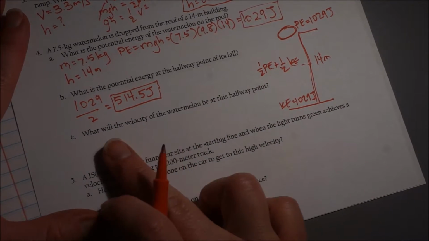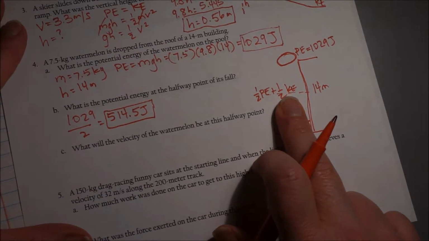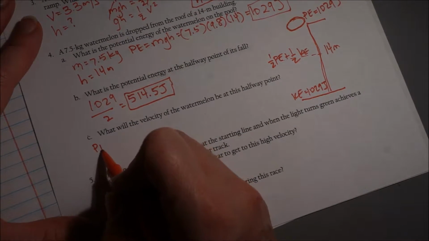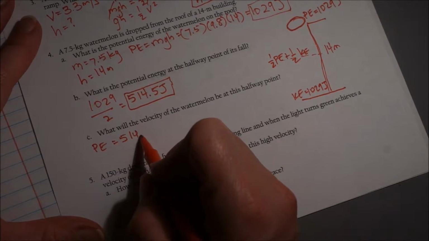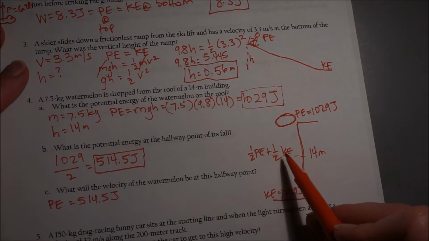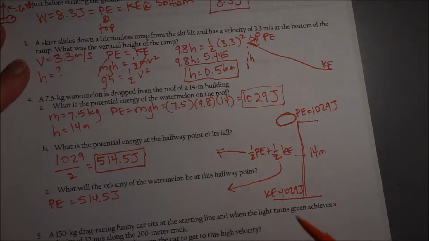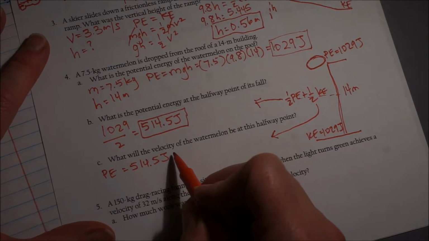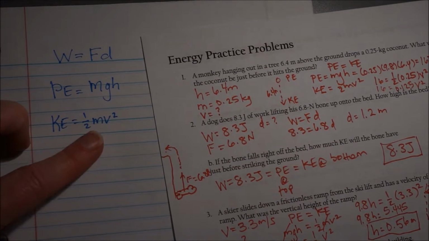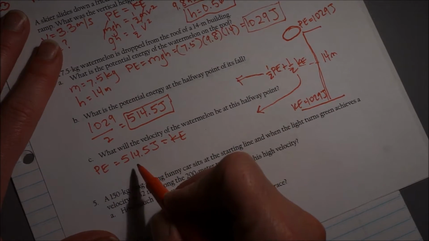In part C, they want to know the velocity of the watermelon at the halfway point. So not at the bottom, but right here at halfway. We have the potential energy is 514.5 joules. And we said that it's going to be half potential. That's what we found here. And the other half is going to be kinetic. That's what we're going to use here. So this potential energy is the same as the kinetic. And then we can use our kinetic energy equation, 1/2 mv squared, and we can find out what the velocity is.